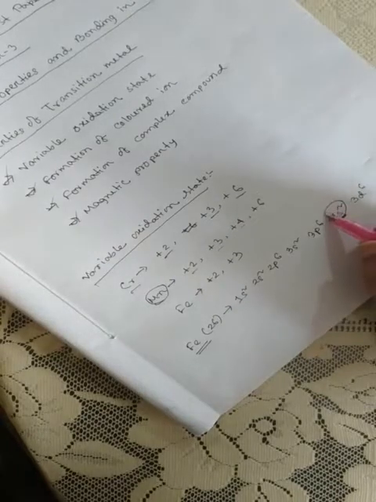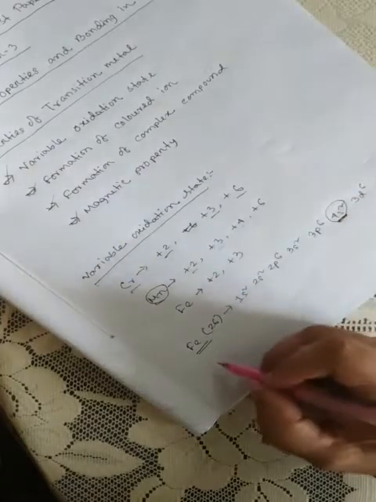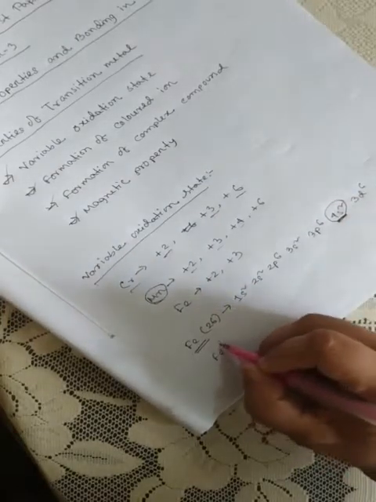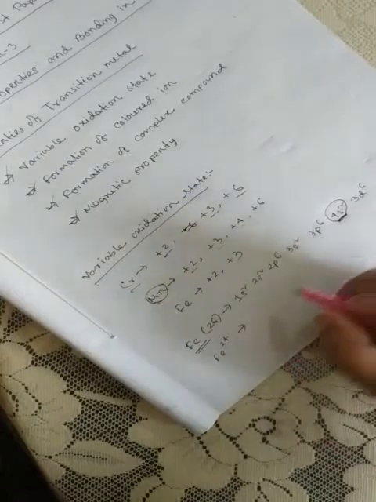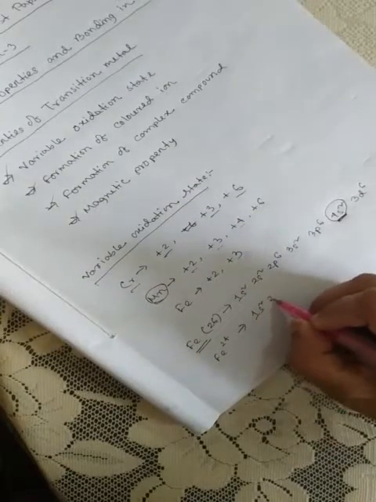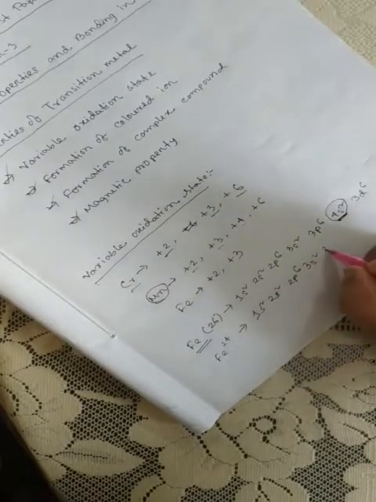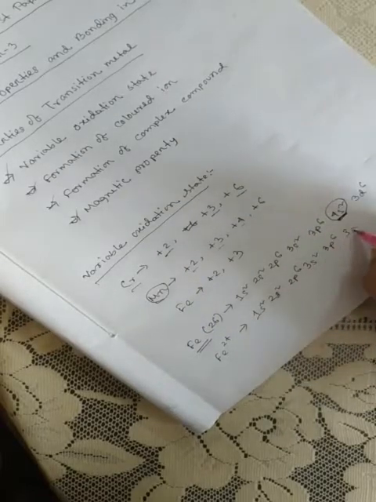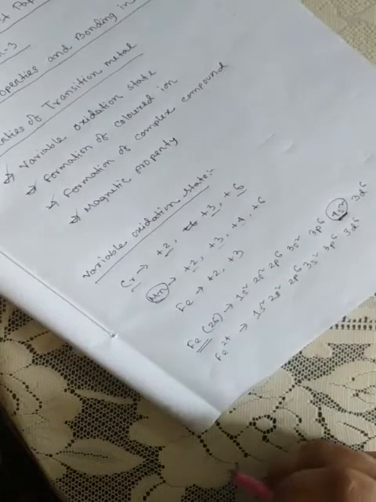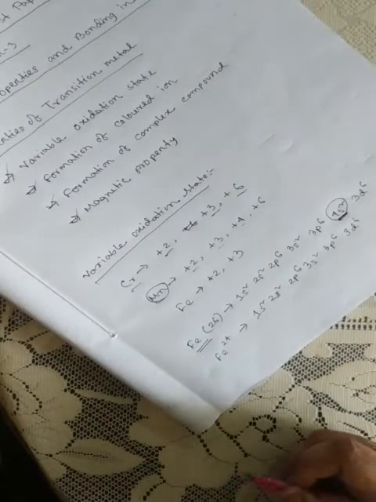That means it releases its 2 electrons from the 4s orbital. So to form Fe2 plus, the electronic configuration is 1s2, 2s2, 2p6, 3s2, 3p6 and 3d6. Okay?